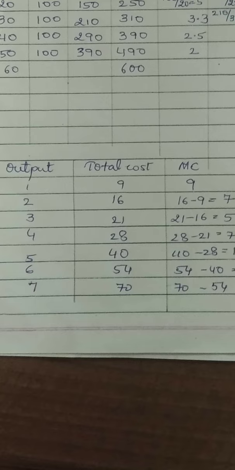Marginal cost is that particular cost that gives you an idea about the change in costing while producing one additional unit of commodity, or in other words, marginal cost is a change in total cost when an additional unit of output is produced.